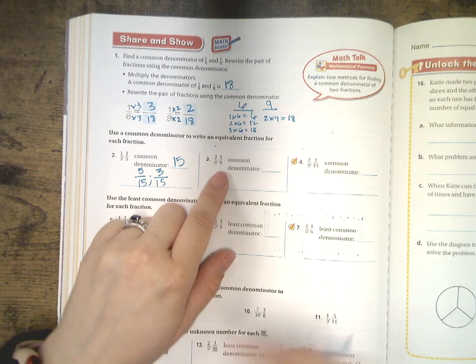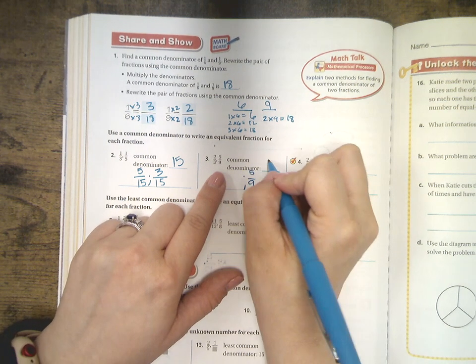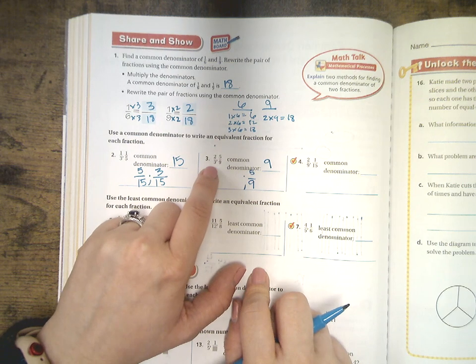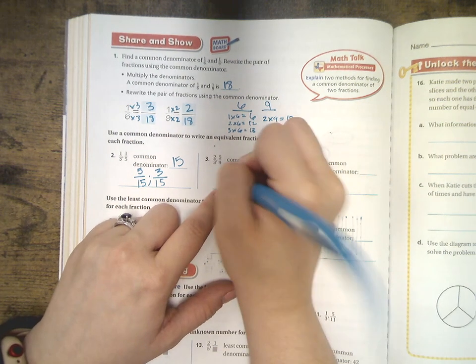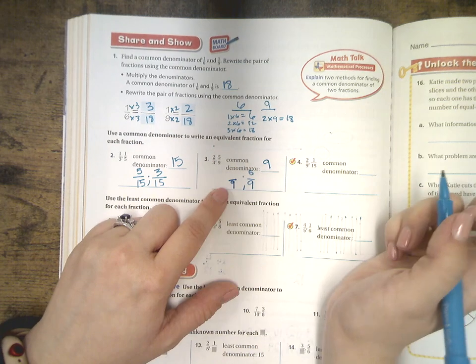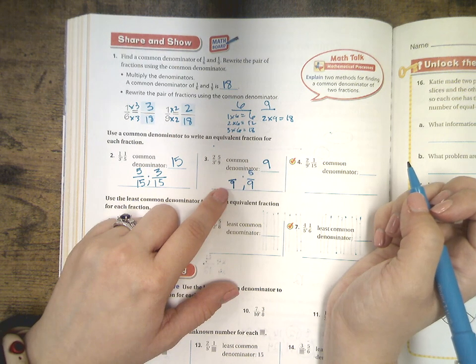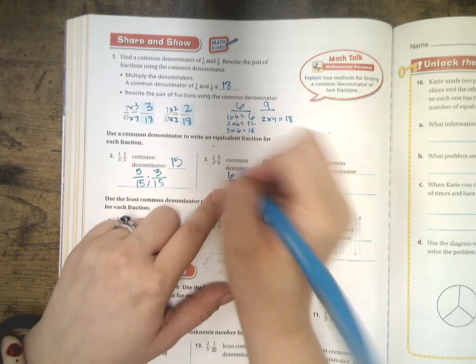No, I don't. So, I can just rewrite 5/9 as what? 9 is my common denominator, and then I multiply 2/3 by 3. So 3 times 3 is 9, so that's my denominator. And then 2 times 3 is what? 6. Good job.